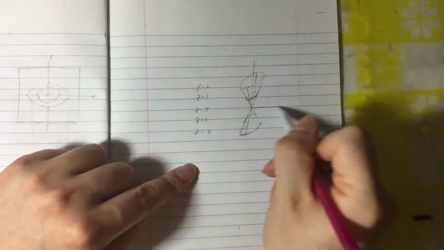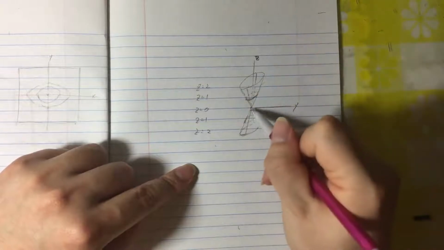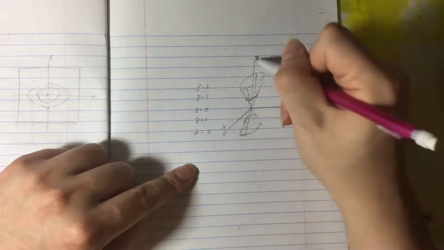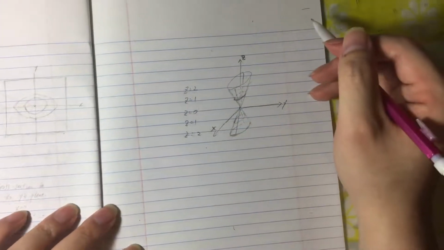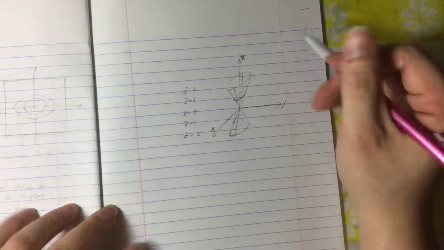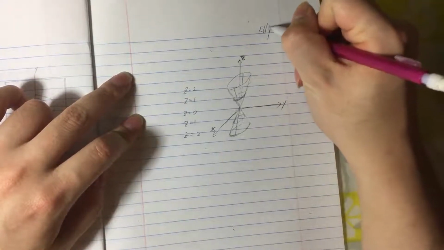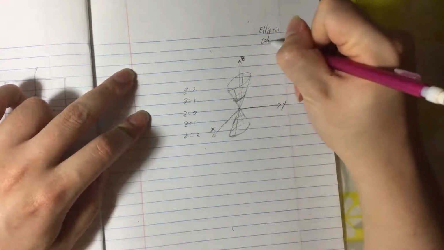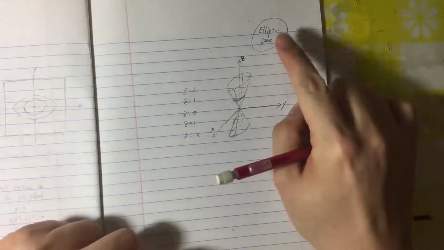This is the y-axis. And this is the x-axis. This graph is called an elliptic cone.